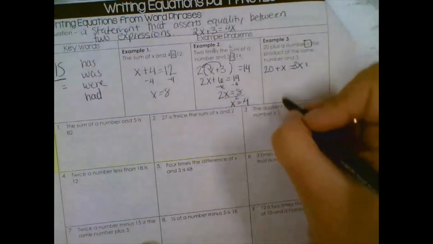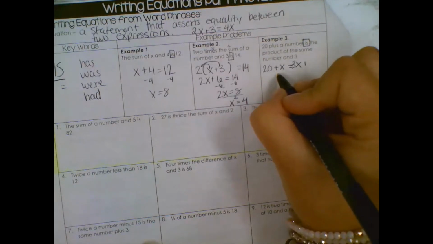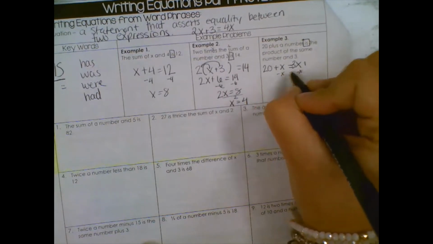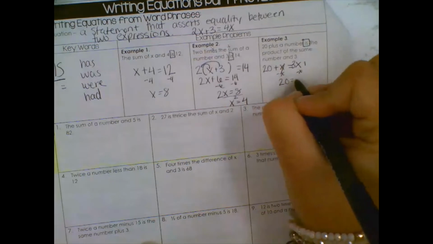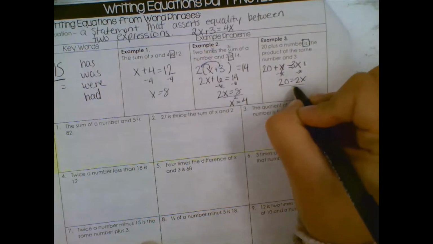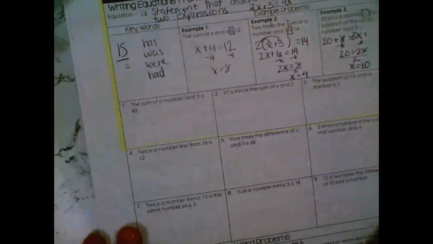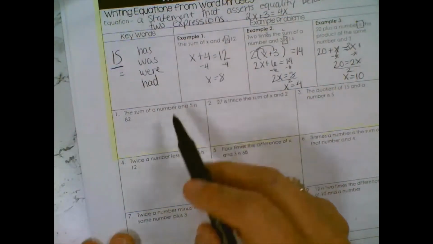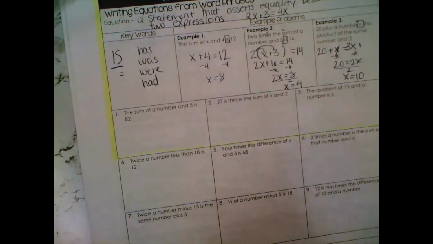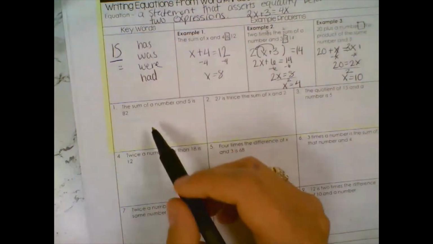And then here, we're going to get variables to one side. So I'm going to minus x. I get 20 equals 2x. Divide by 2, I get x equals 10. All right. So we're going to write our equations and solve for the next 3. I'll have you try one on your own at the end.